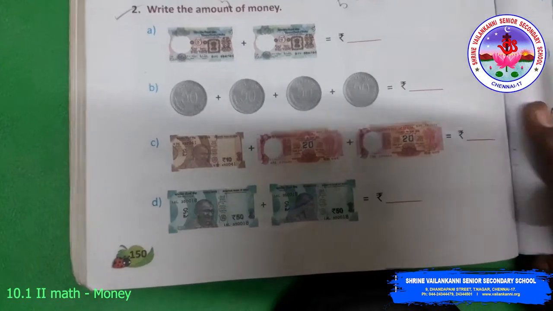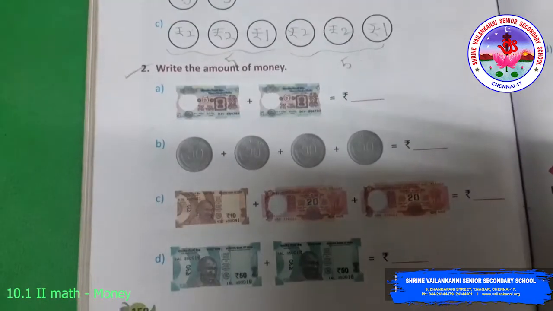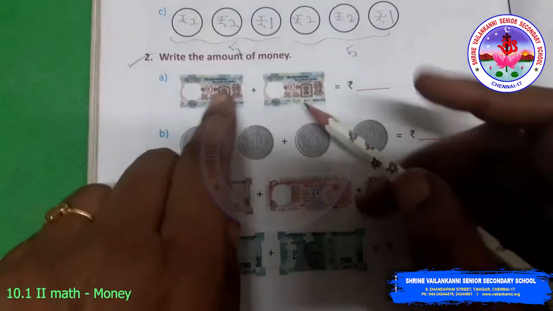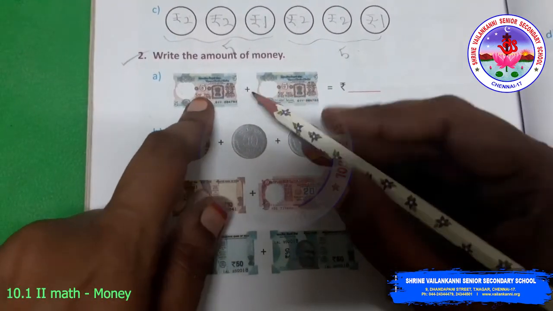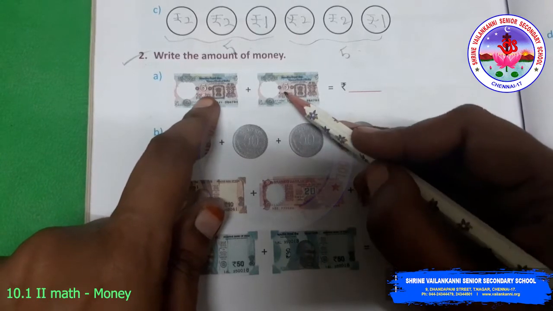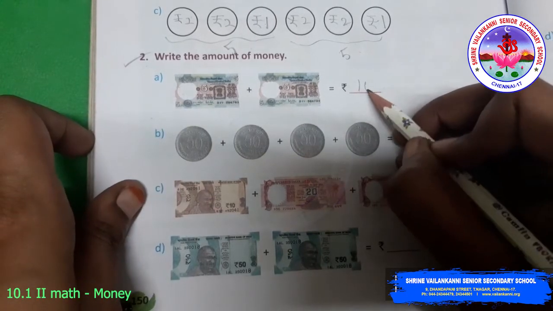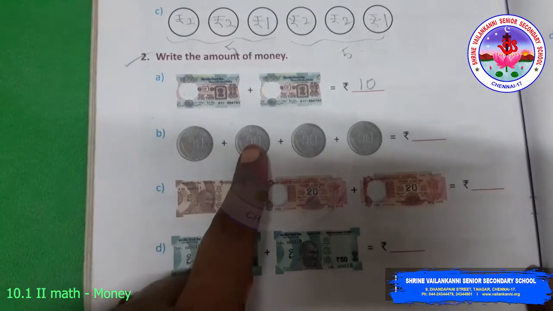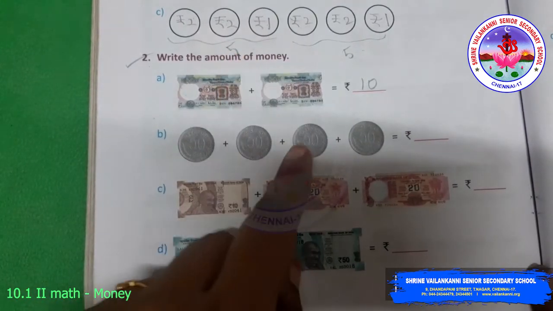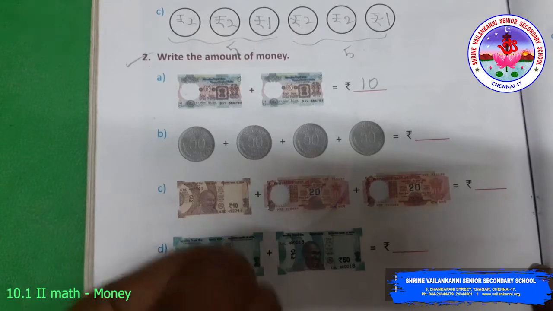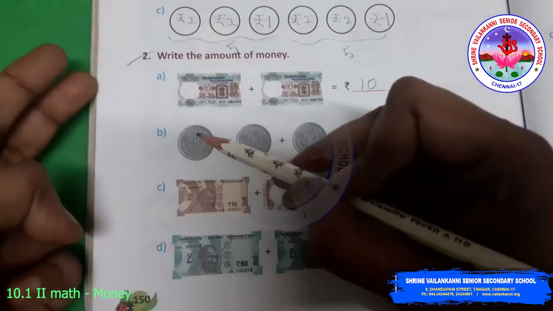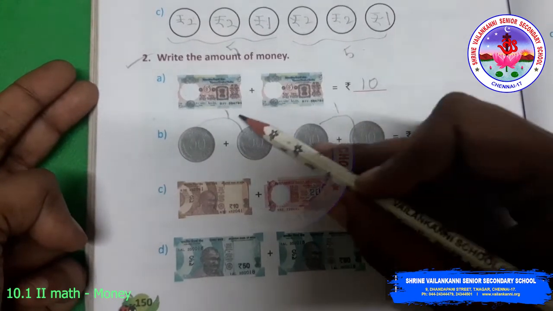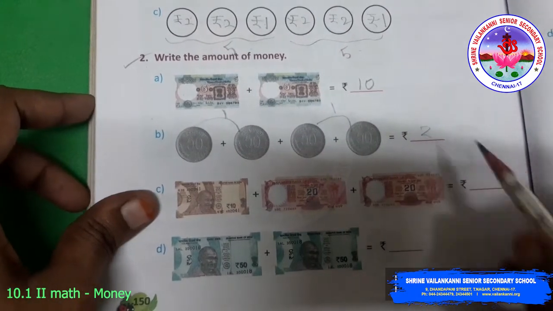I think you have seen this in grade 1 also, right? Just count the value in the notes. 5 plus 5. This is 5 rupee notes. So 5 plus 5 is 10. I am having 4 50 paise coins. You know that 2 50 paise coins make 1 rupee. So 4 50 paise coins will make 2 rupees. This 2 will make 1 rupee, this 2 will make 1 rupee. So 1 plus 1 is 2.